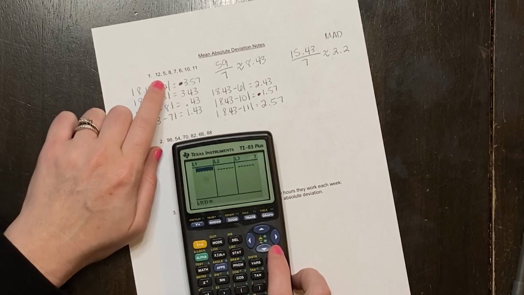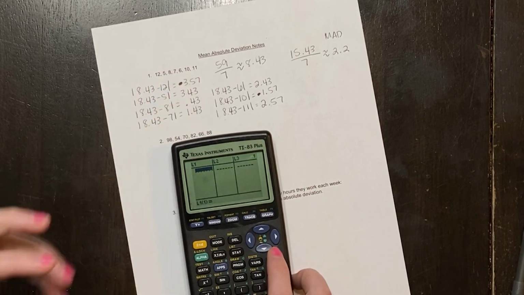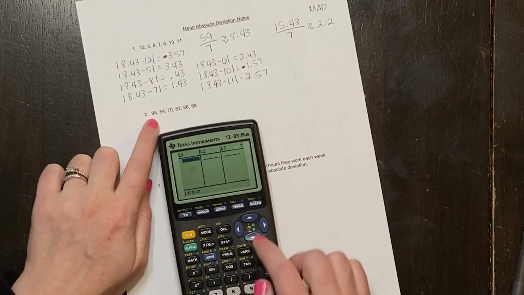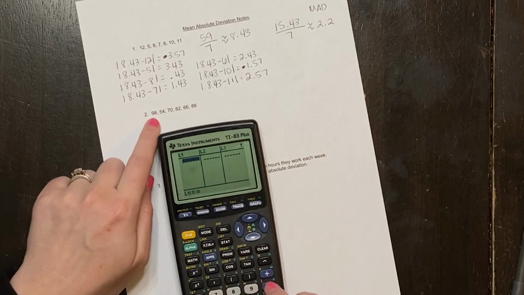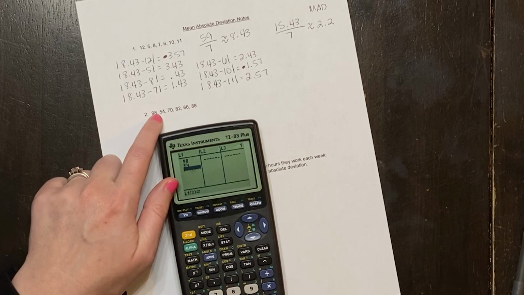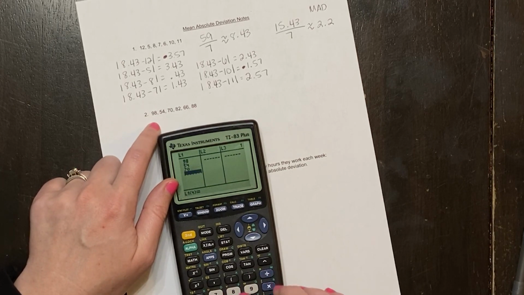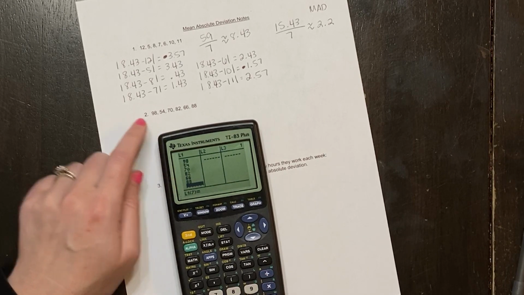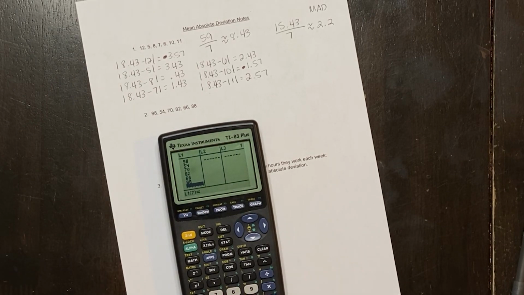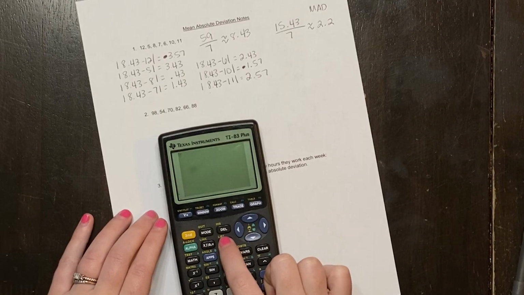So in list 1, I want to actually type in what I have. We're actually going to do number 2 here. In list 1, I'm going to put all of the values for number 2. So 98, then 54, then 70, 82, 66, and 88. So 1, 2, 3, 4, 5, 6, and there are 6 in there. This is the same thing that we've been doing so far. Once you've got everything in there, then go to stat again.